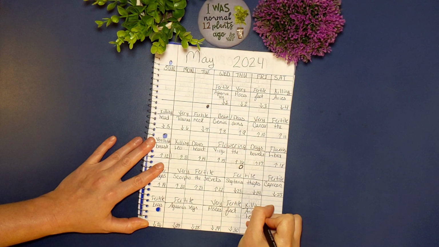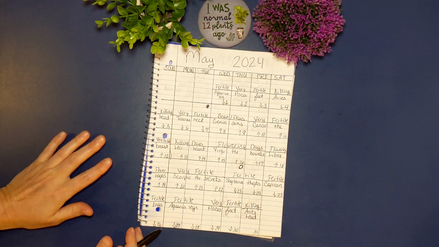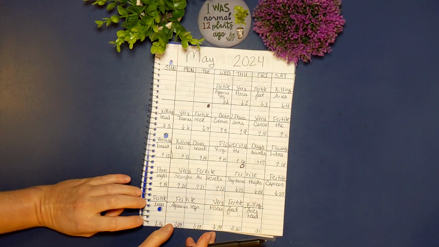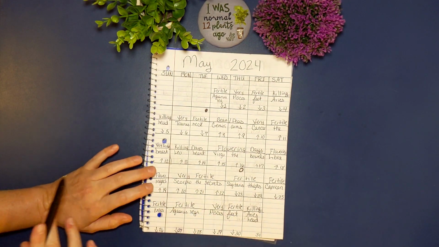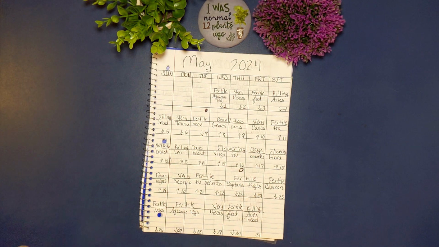So, like I was saying before, I try not to do any of my seed starting, transplanting, anything like that on these days because I just really have not had the best luck with it. But I find that if I could do it on the very fertile days, that's the best. And the fertile days, they're pretty good too.